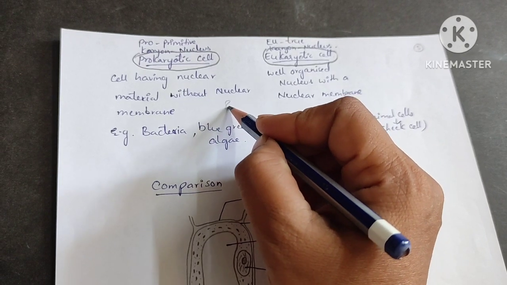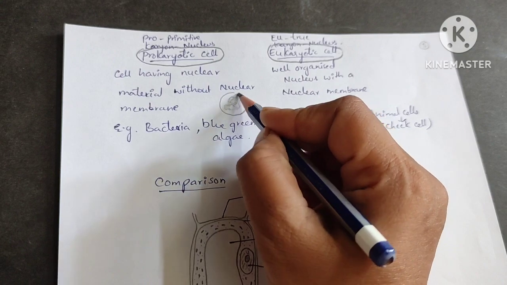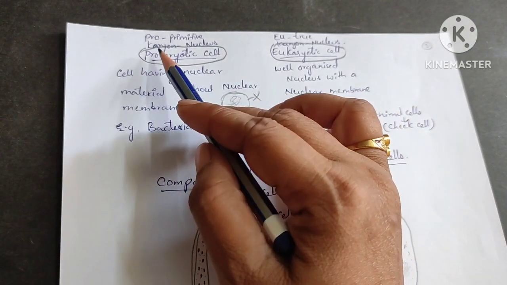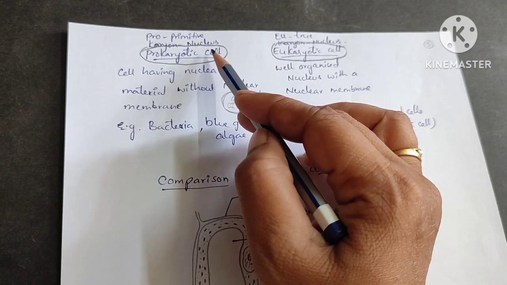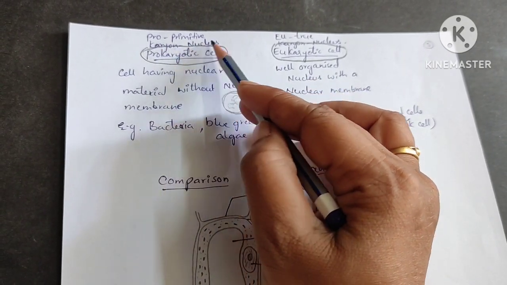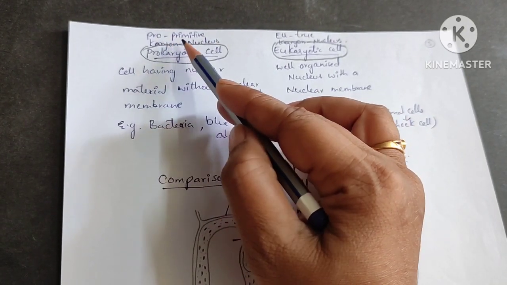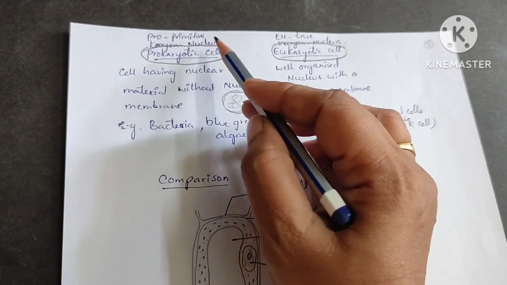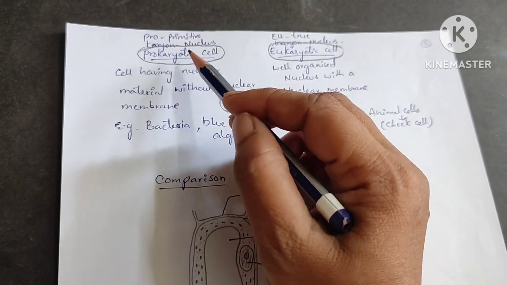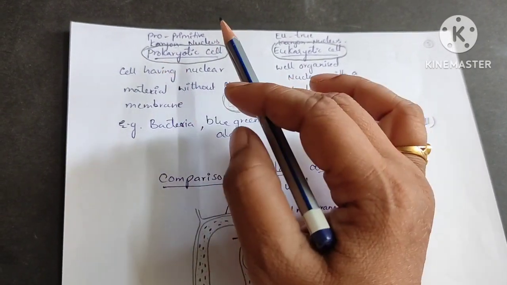Cells having nuclear material but no nuclear membrane are called prokaryotic cells. Pro means primitive, karyon means nucleus. This is a primitive cell having nuclear material without any nuclear membrane.